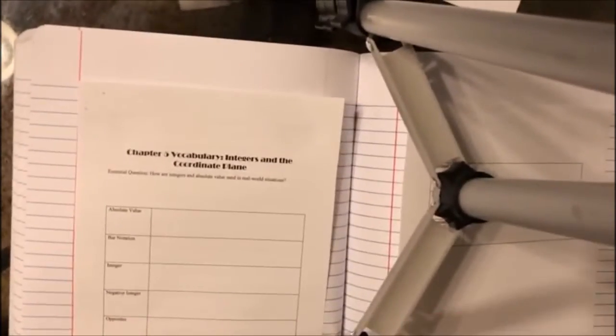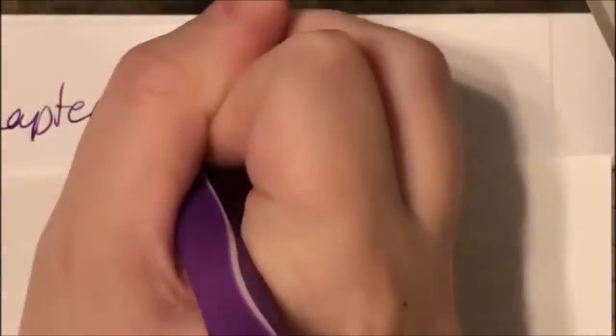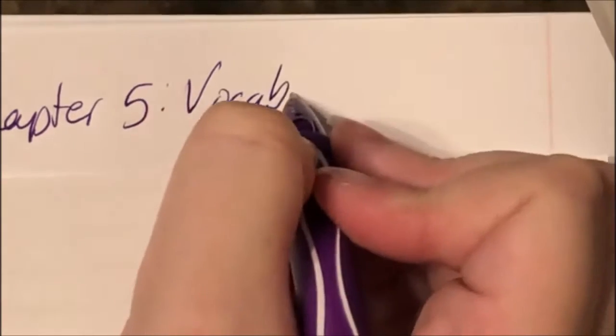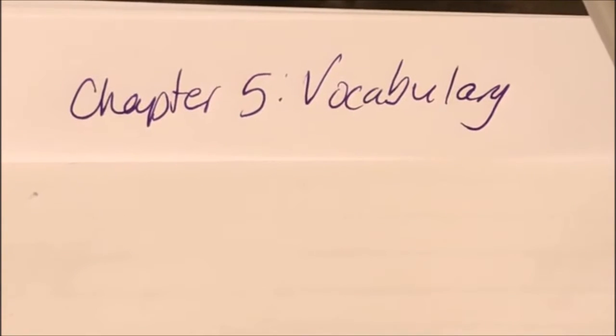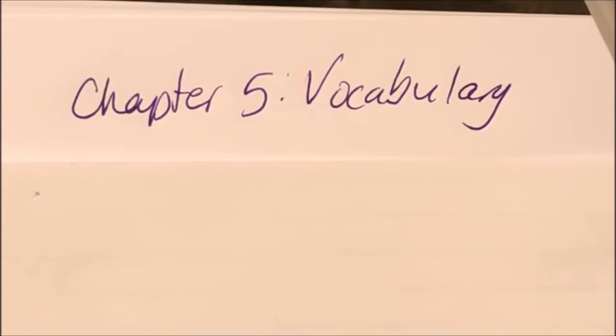Now, at the top of page 90, you're going to write Chapter 5 vocabulary. Okay, so that goes at the top of page 90.